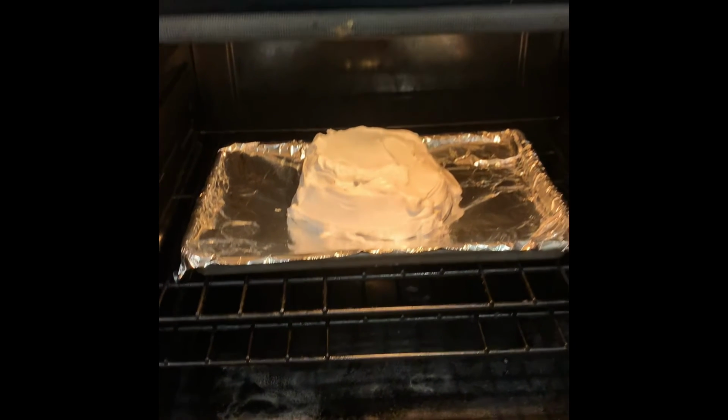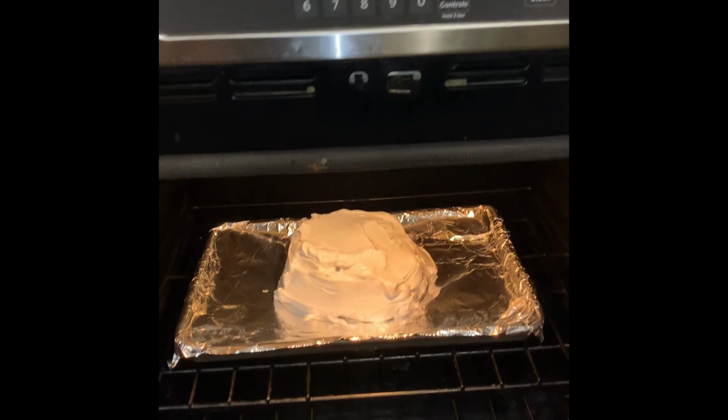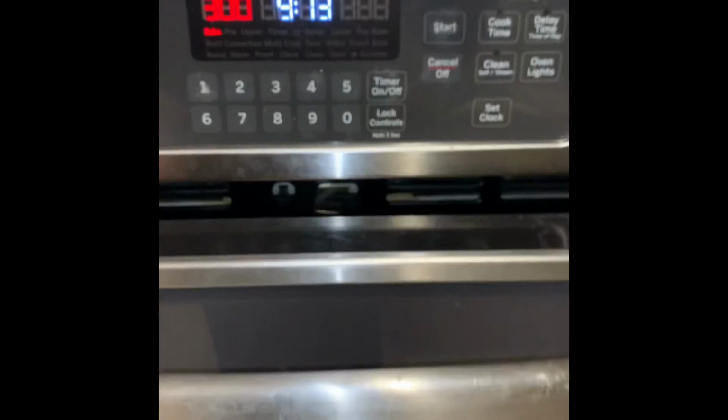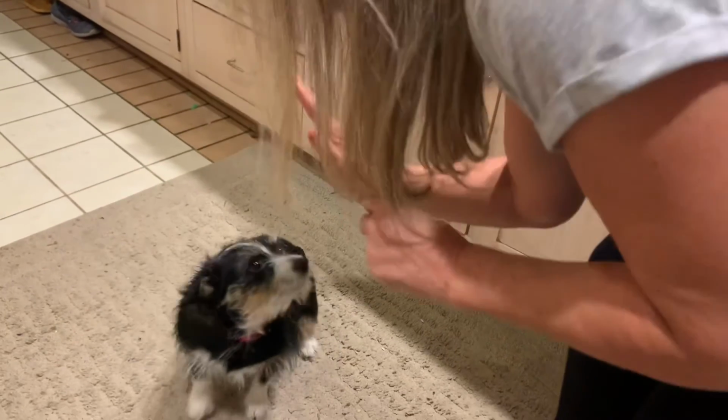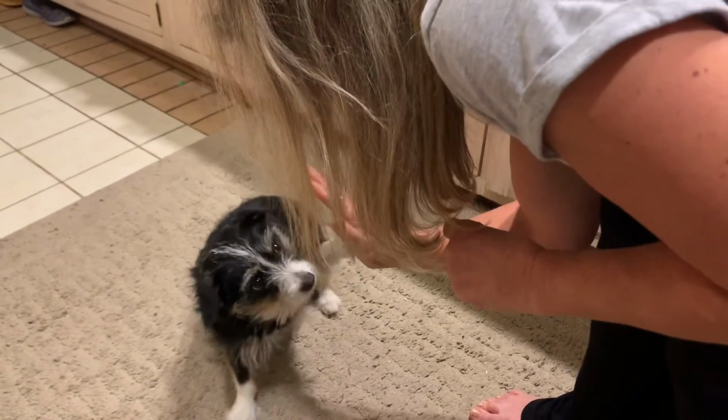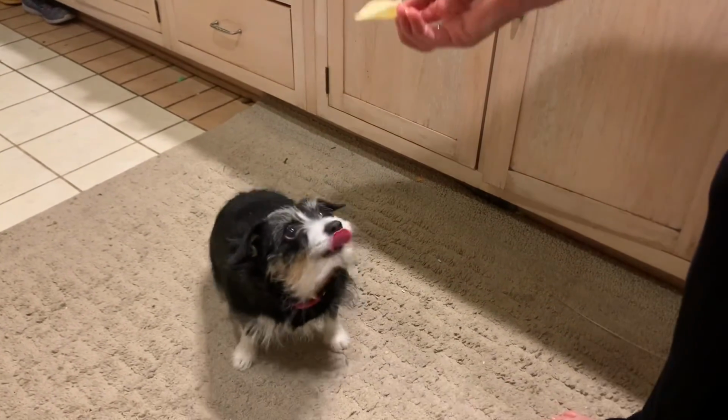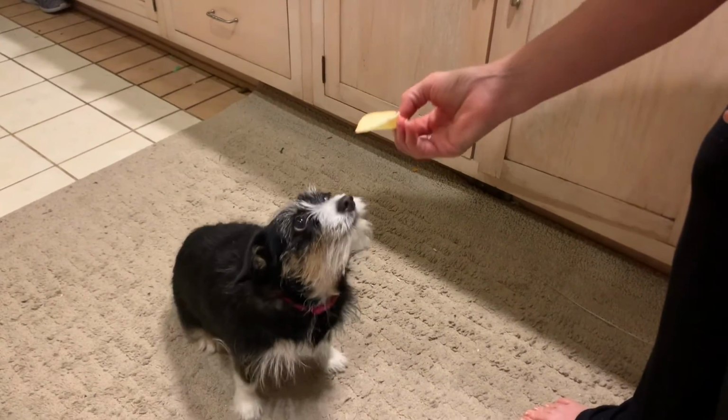So after I made the cake into this vaguely cake-like shape, I put it in the oven to bake for about 1 hour.